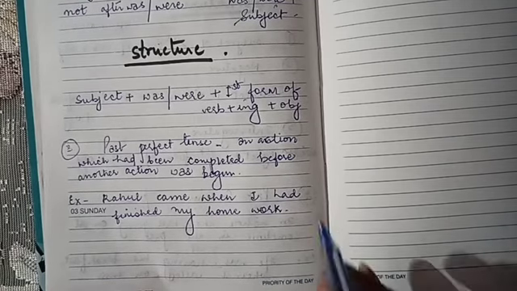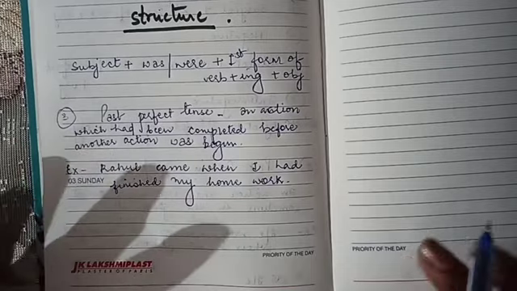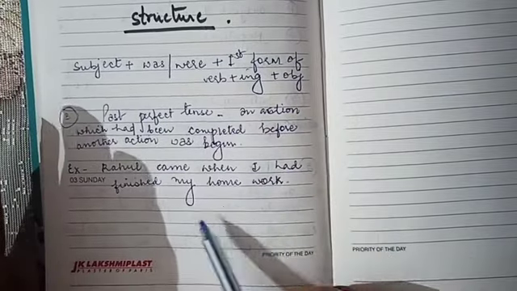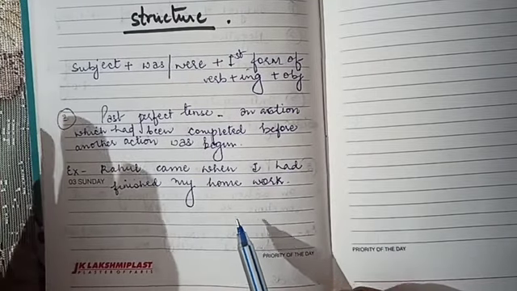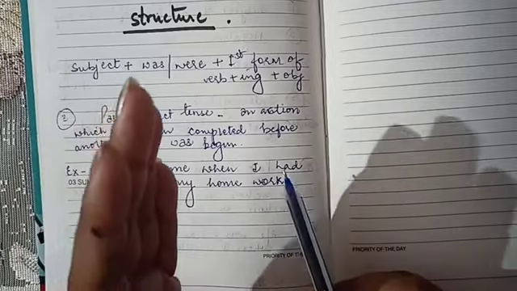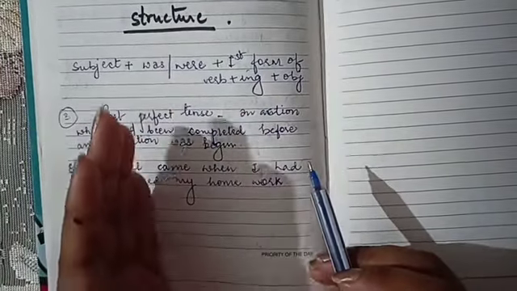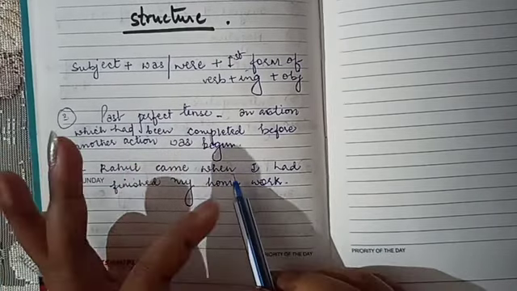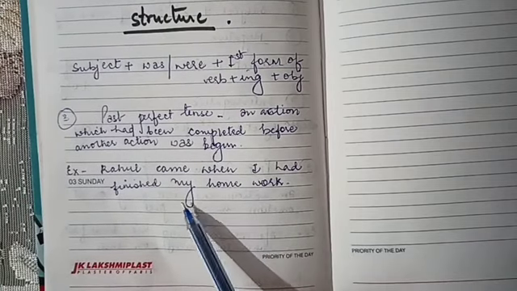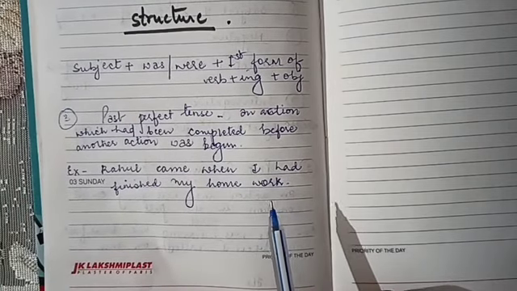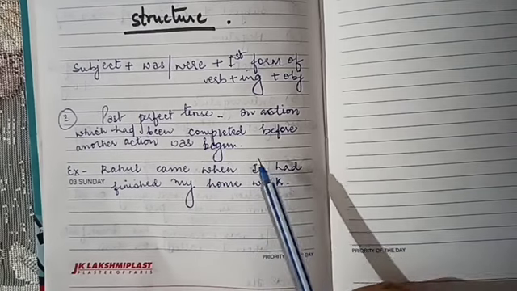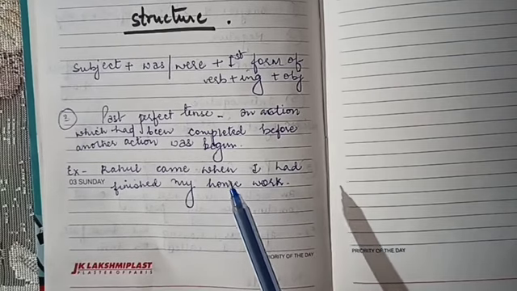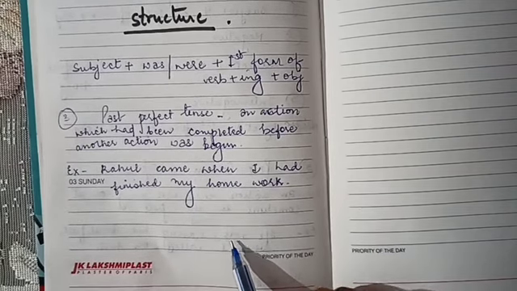See, in this particular sentence, two actions are being performed. One action is Rahul came. Another is when I had finished my homework. So the second part of the sentence, an action performed, had been completed in the past. And the second action began, that is Rahul came. So, what is past perfect tense? An action which had been completed before another action was begun. So, this is your past perfect tense.